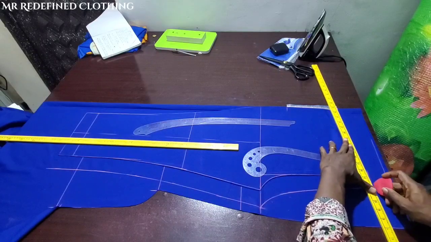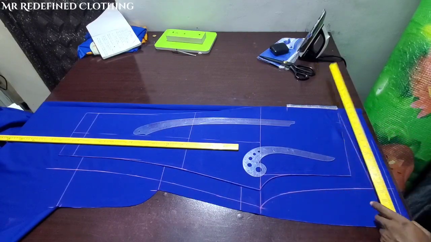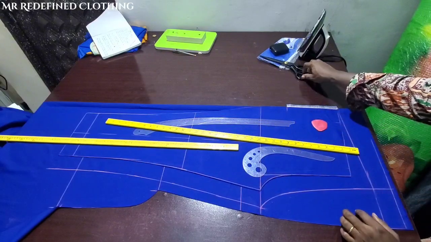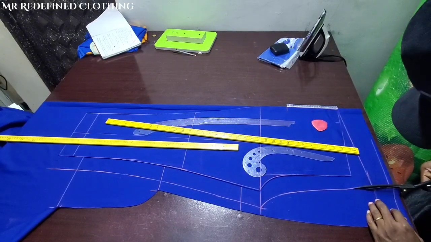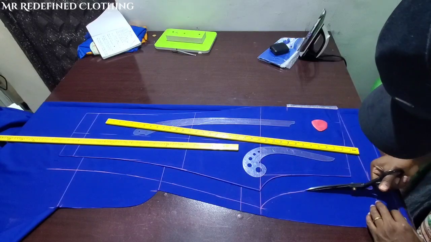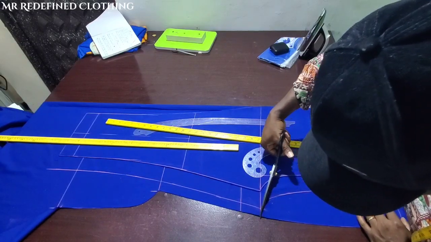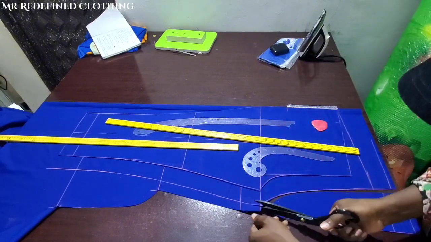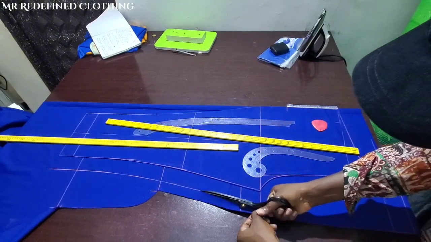Then connect it all out to this very point. So this is how you draft your back panel as well. After which you cut out from here. Make sure the cutting is perfectly done this way, and then you cut the crotch region as well.